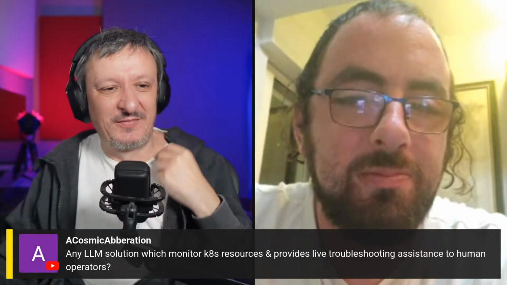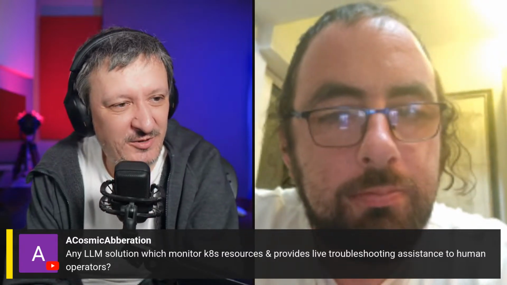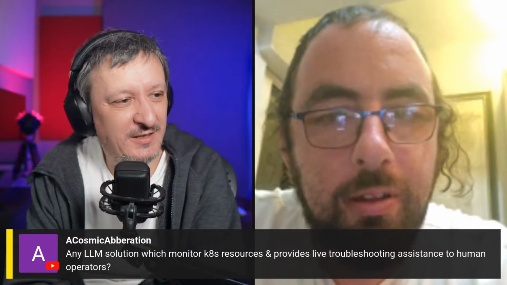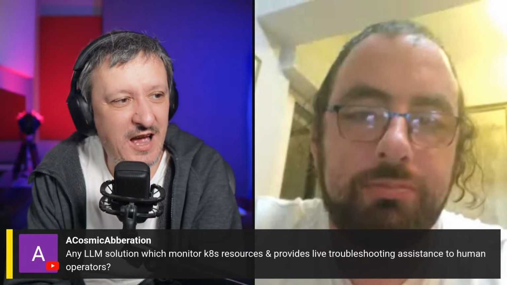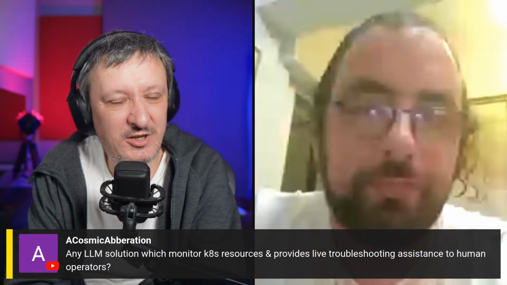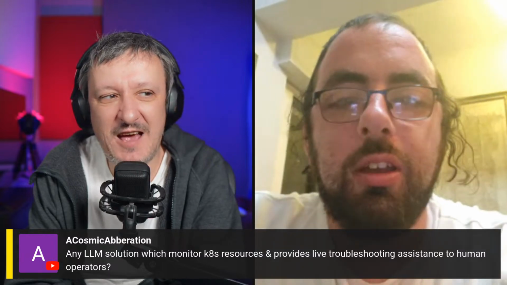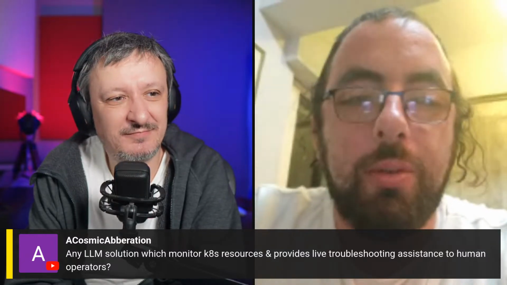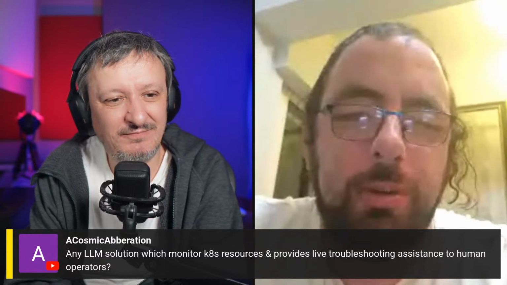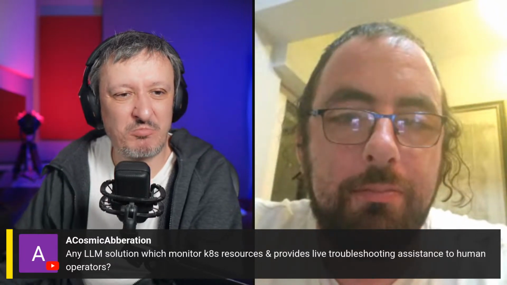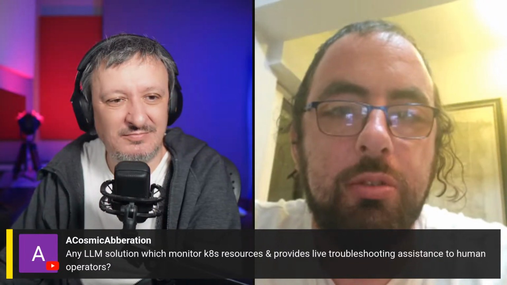Okay. Oh, this is a trick one. Any LLM solution which monitors Kubernetes risks and provides live troubleshooting assistance to human operators. I personally haven't seen a reliable LLM that gives me information that actually makes sense. I've never seen a tool here that makes any sense as well. There's ChatGPT, there's a bunch of tools like that. None of them have been good enough for what I believe is needed to make me use it.